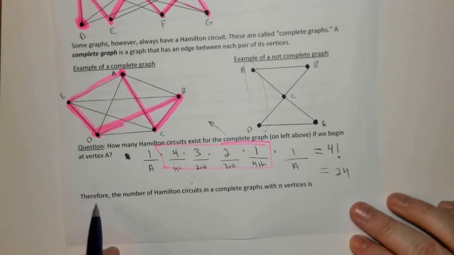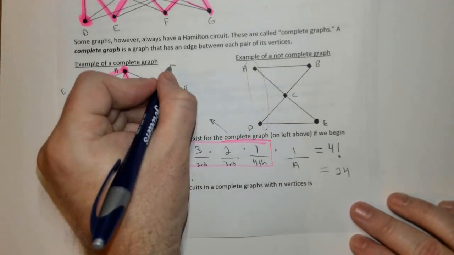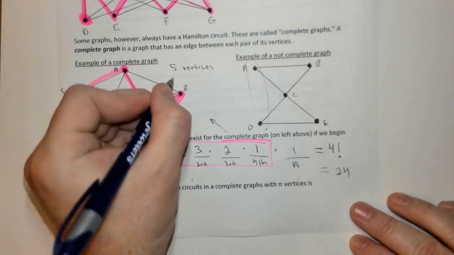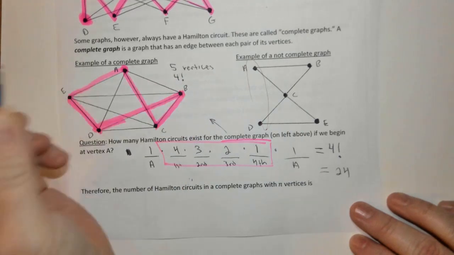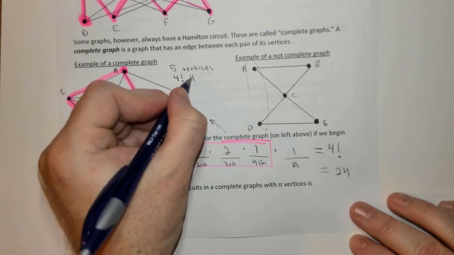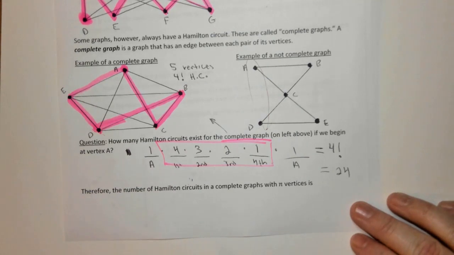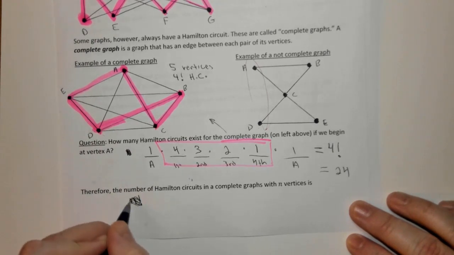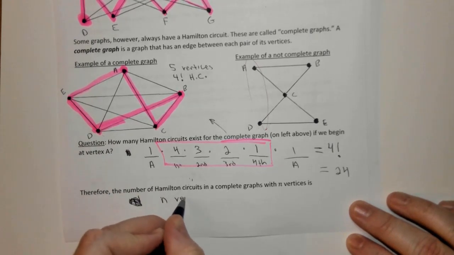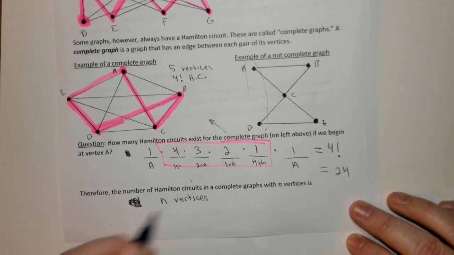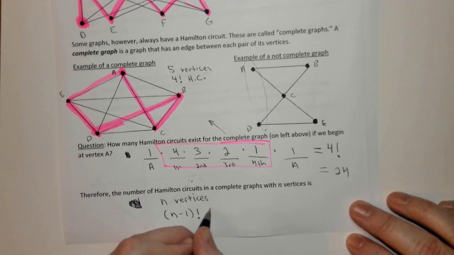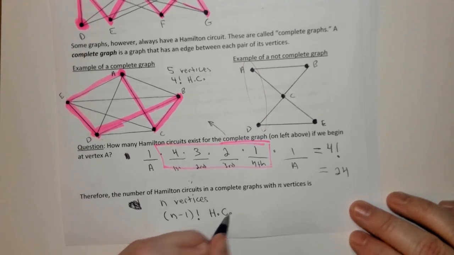So we had 5 vertices, and we ended up with 4 factorial Hamilton circuits. It's a complete graph. So if you have n vertices, that means you have n minus 1 factorial Hamilton circuits.